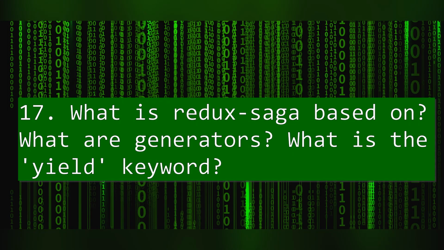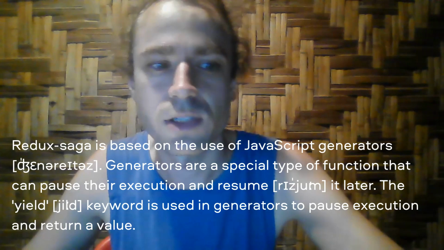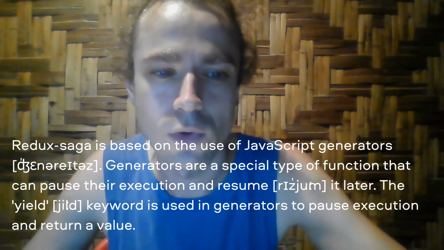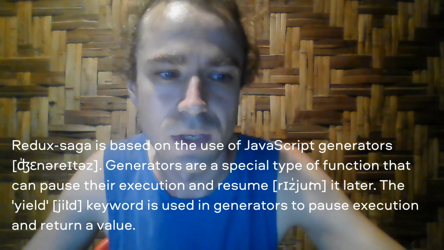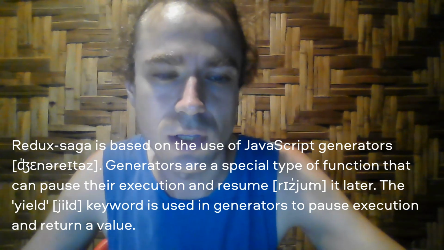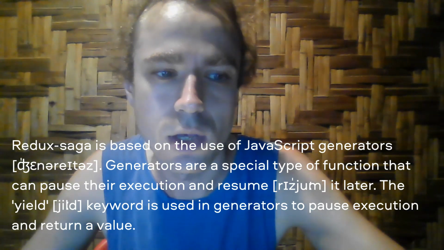What is Redux Saga based on? What are generators? What is the yield keyword? Redux Saga is based on use of JavaScript generators. Generators are special type of functions that can pause their execution and resume it later. The yield keyword is used in generators to pause execution and return a value.